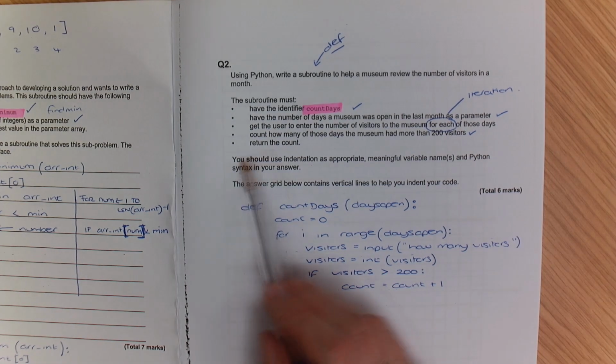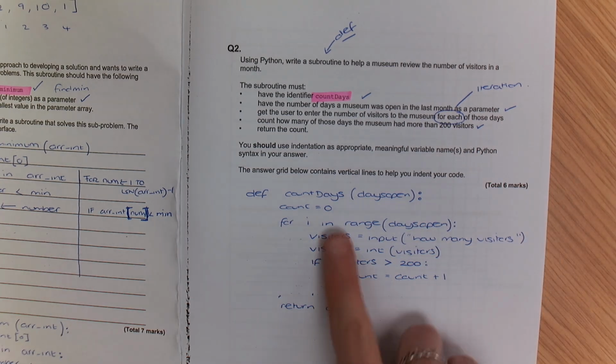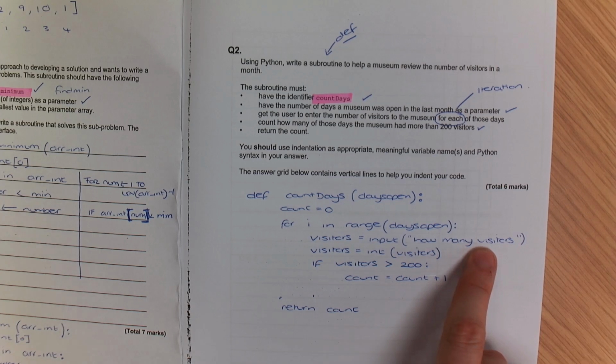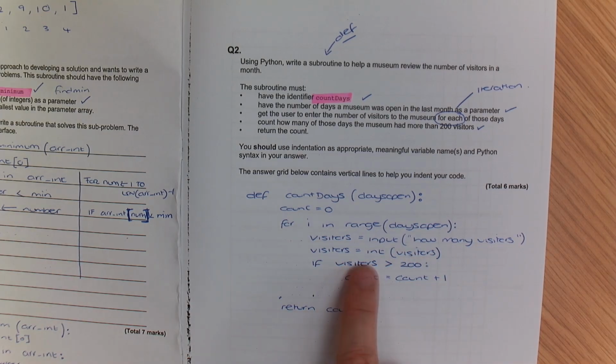Because it said specifically here to return the count. So the way that this works is if this program here said I've got 200 people, this is going to say 200 times, how many visitors did you have? Okay, I'm going to convert it into an integer. Now it's an integer, I can compare the value.